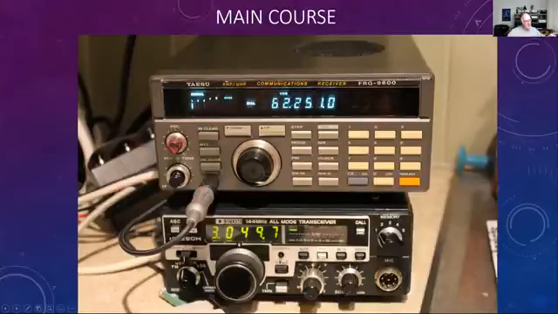So that's what you need. You need a radio, and you can see some wires here. This is the audio coming out. And of course, the audio goes into your computer.